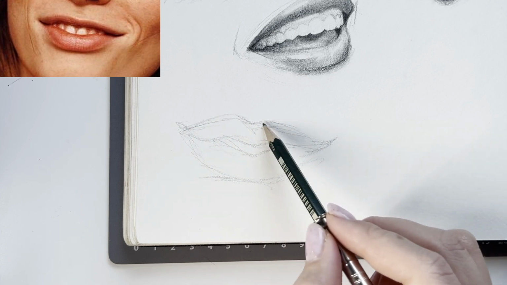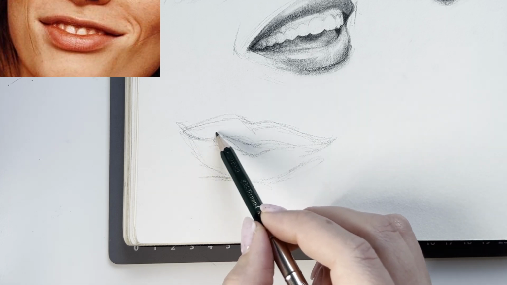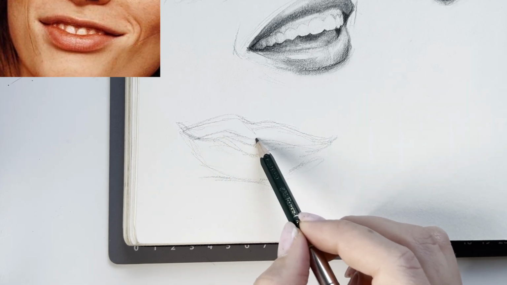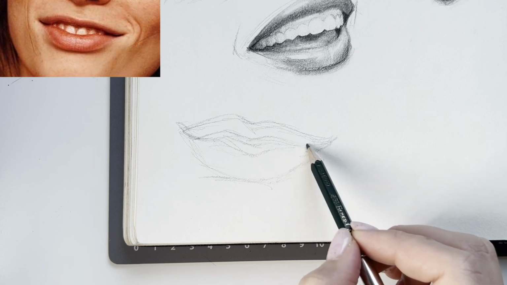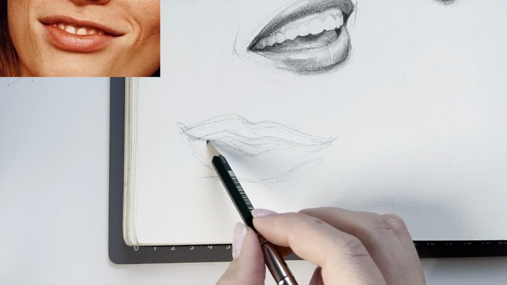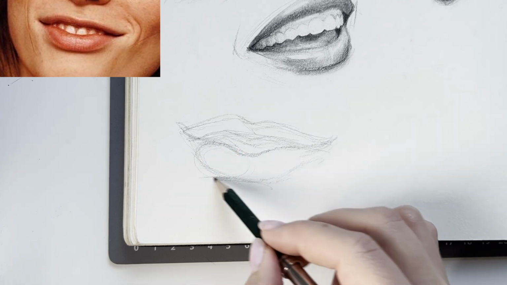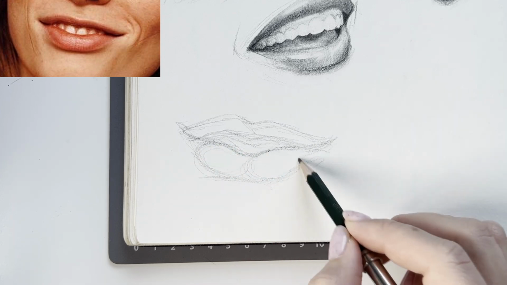These lines are wavy, so they are a bit more difficult to capture. It took me a while to properly draw them. Take your time and try to recreate the curves you can see. On the lower lip, you can mark two ovals that will help you draw the full volume of the bottom lip and maintain the symmetry.